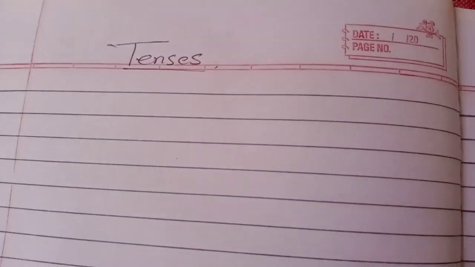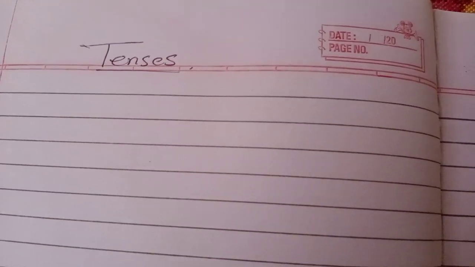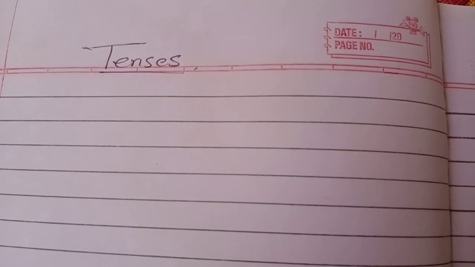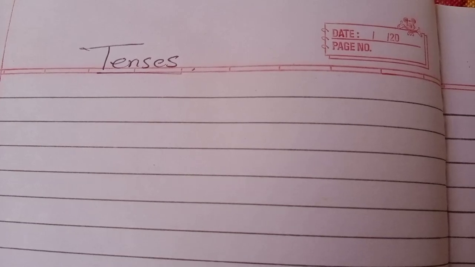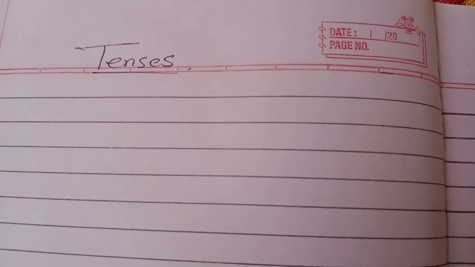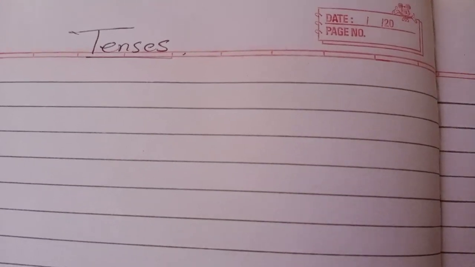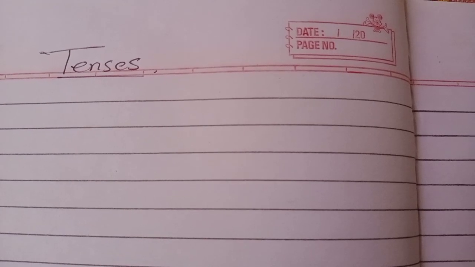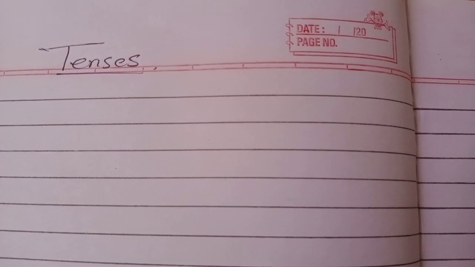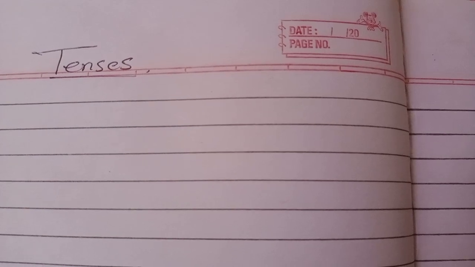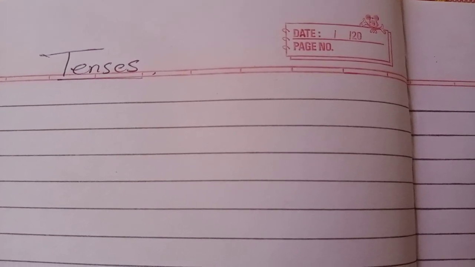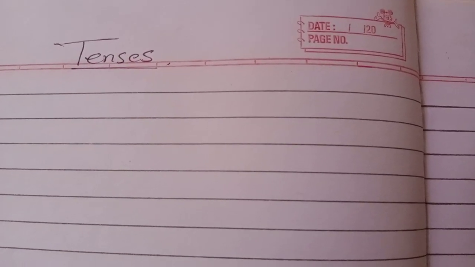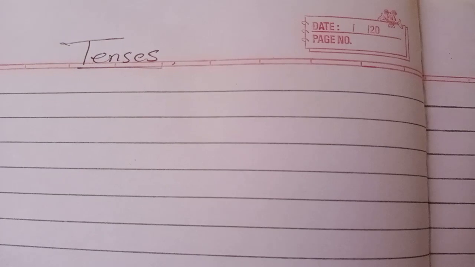Today, my topic is very familiar to all of you and the topic is tenses. All of you know that tenses are of three kinds: present tense, past tense and future tense. Further, these three kinds of tenses are divided into four sub-parts: simple tense, continuous tense, perfect tense, and perfect continuous tense. Now, students, the major problem that the students are facing is changing the forms of tenses from one kind to another. Now, with the help of examples, I will explain to you how to change the forms of tenses.